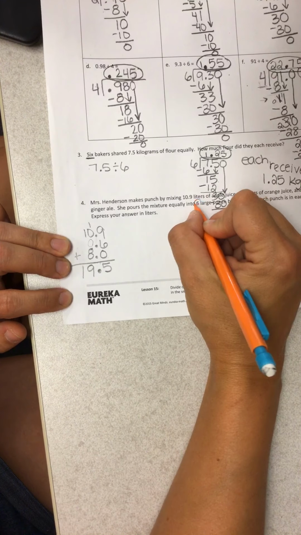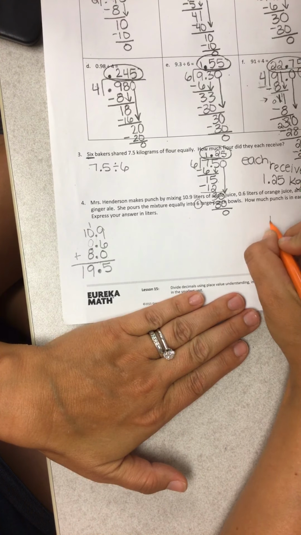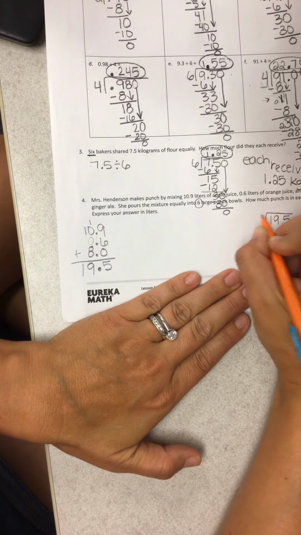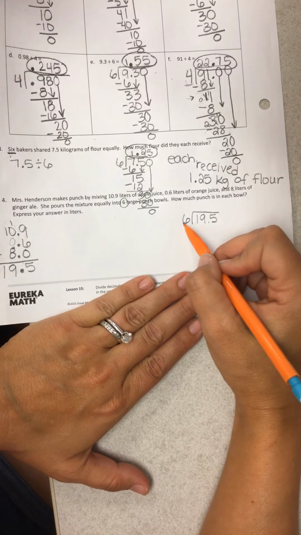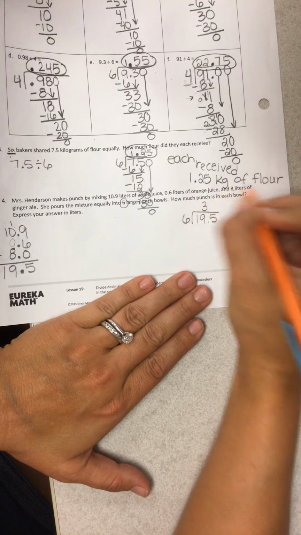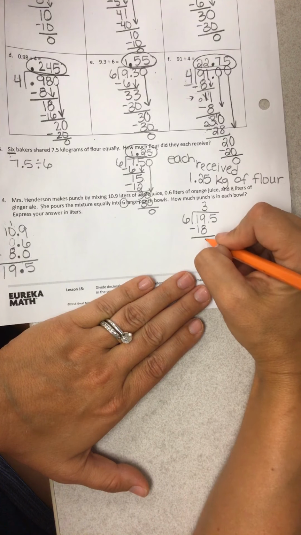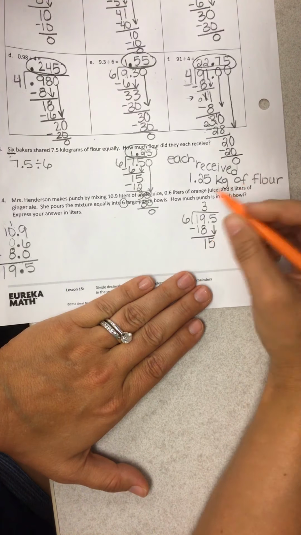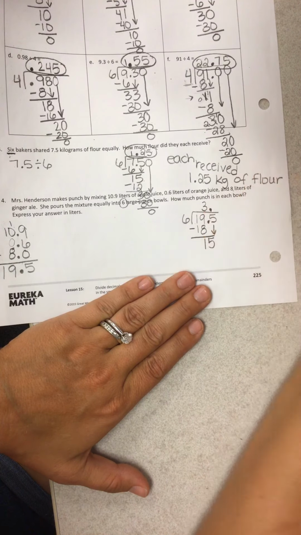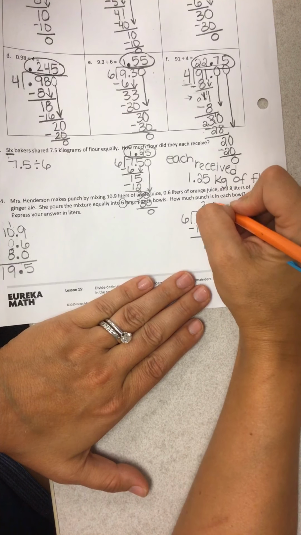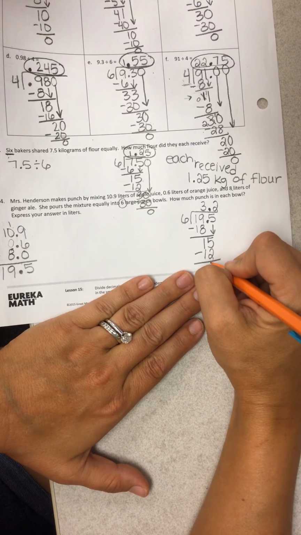So now she pours it equally into 6 large punch bowls. So I need to figure out how much is in each punch bowl. So I'm going to come over here and take that 19 and 5/10 and divide it by 6. So 6 goes into 1 0 times, but 6 goes into 19 3 times because 3 times 6 is 18. So 19 minus 18 is 1. I'm going to bring that 5 down, and before I figure out how many times 6 can go into 15, I want to bring that decimal right on up. 6 goes into 15 2 times. 2 times 6 is 12. 15 minus 12 is 3.